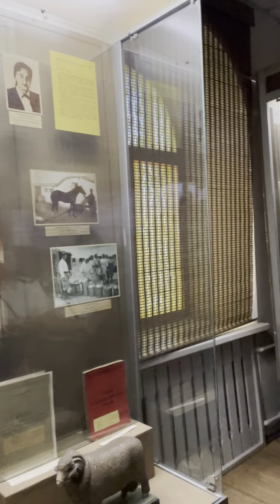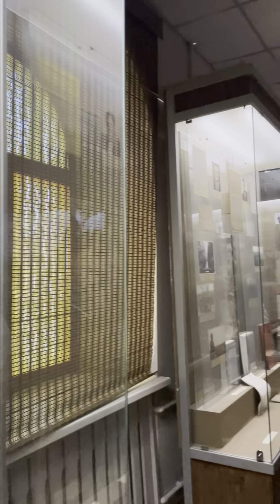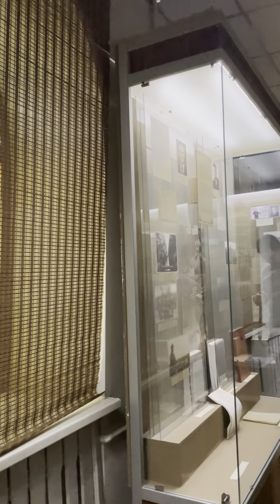Alexander Chizhevsky. The next showcase is also dedicated to famous scientists, Vasily Pustovoy and Igor Fortunatov.